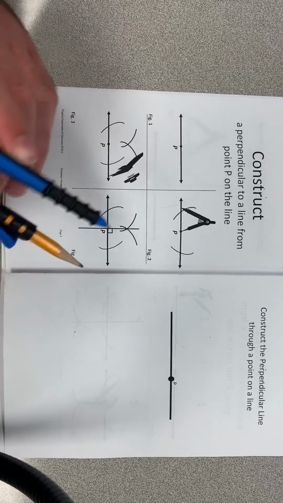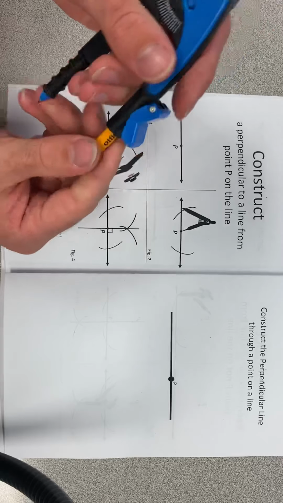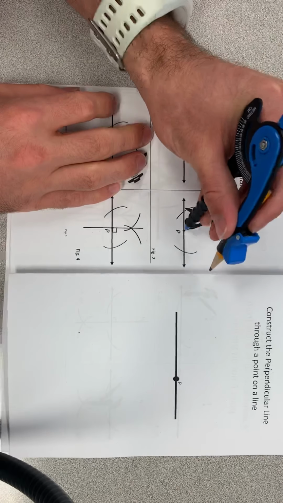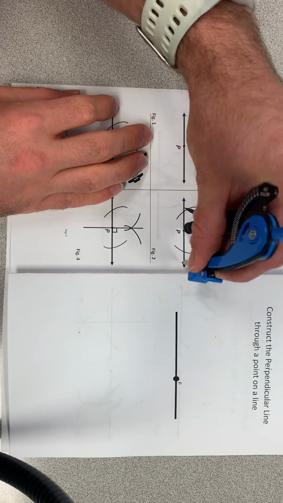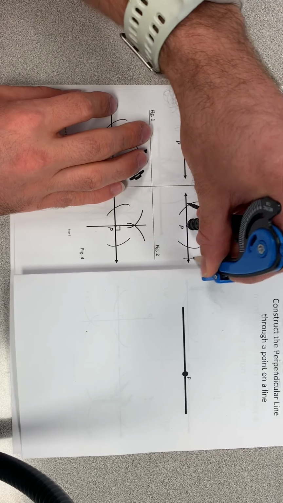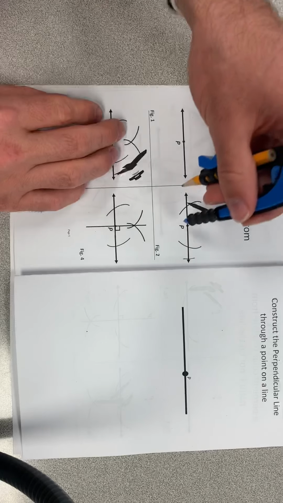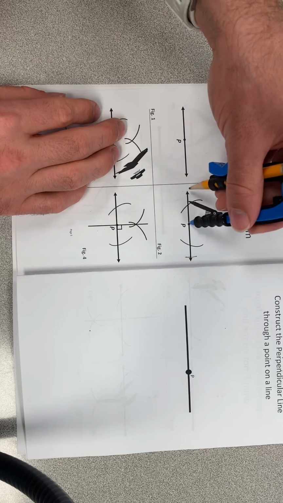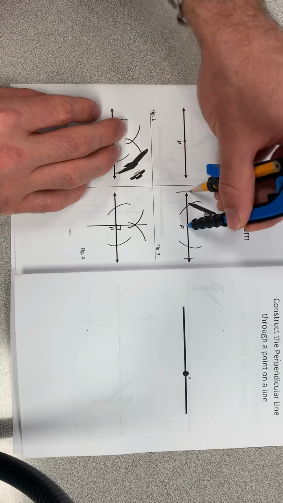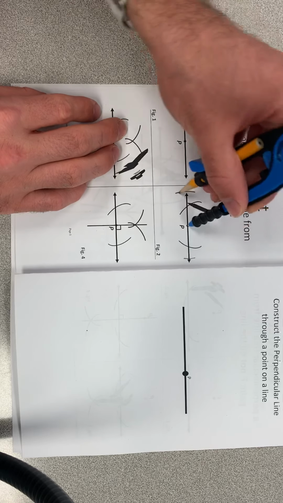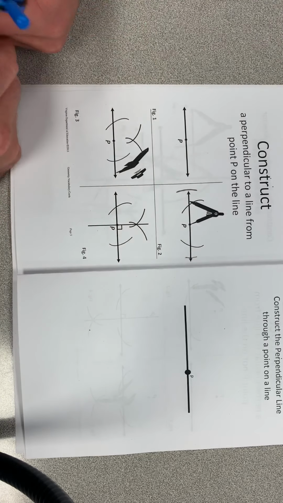So what you have to do is start by putting one point on point P, and then wherever distance, I would make it a little bit more than half, you have to draw a line. My lines don't match up there, but that's okay. And then you're going to switch, keeping the same distance, all right? You're going to switch and draw on this side. Now, that went a little bit too far, but that's okay.